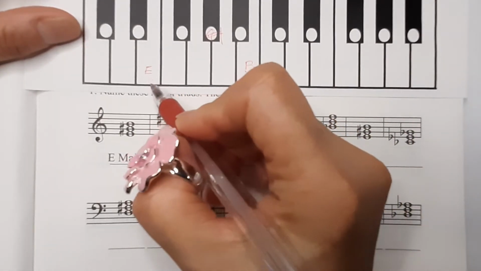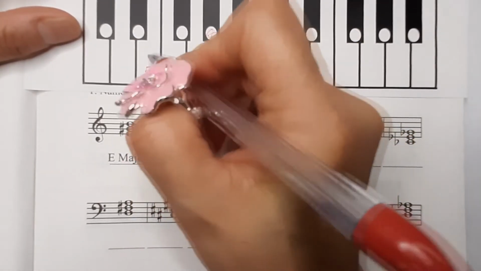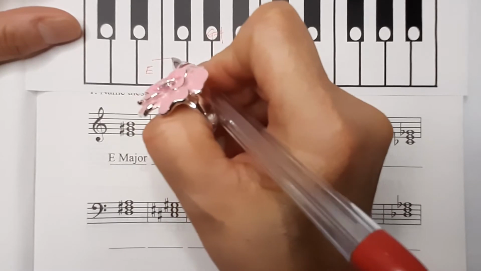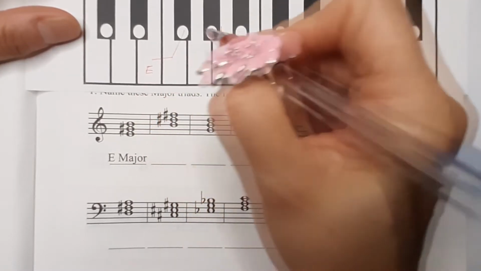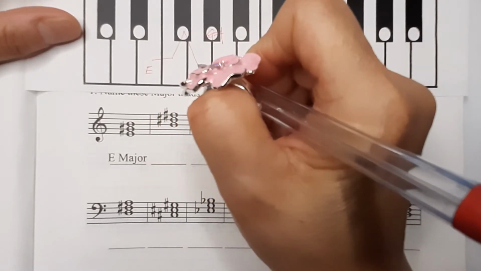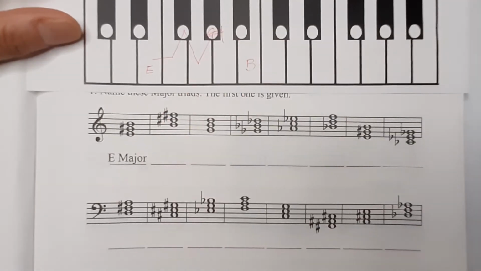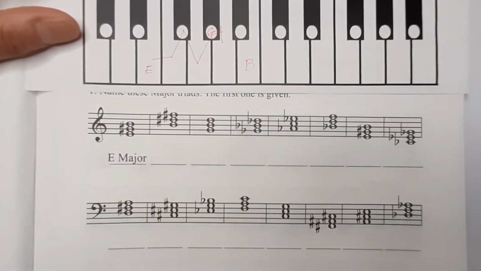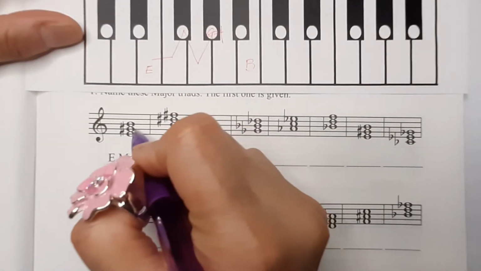Okay, from E to G sharp. Here's 1, 2, 3, and 4. Then what do you have? You have 4, right? On the bottom. So this is 4.